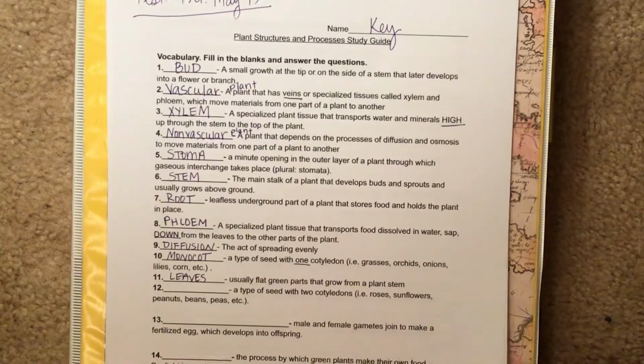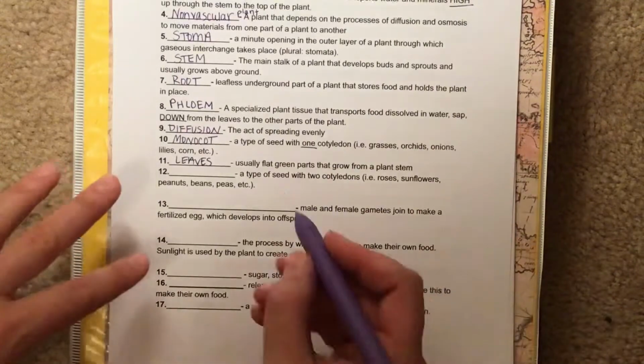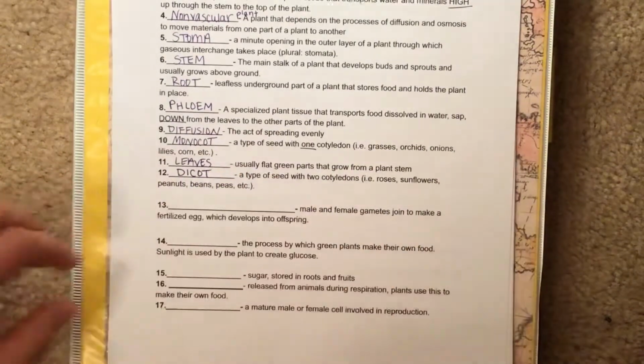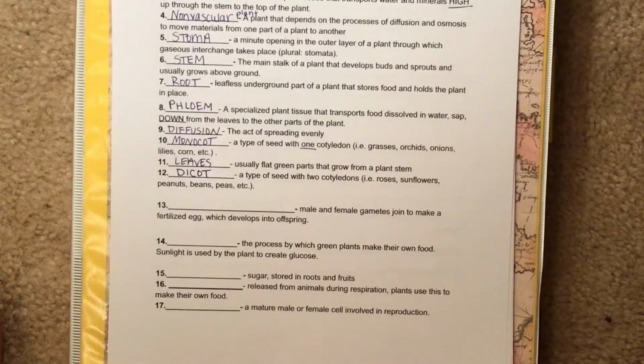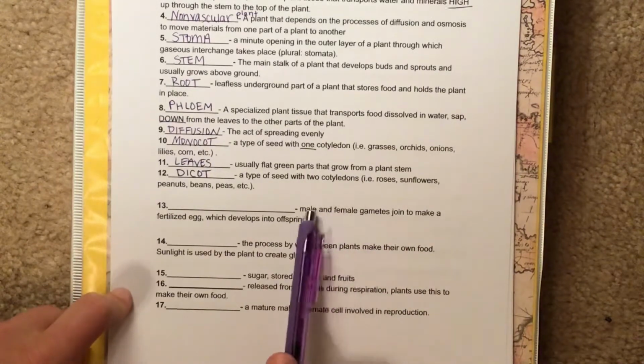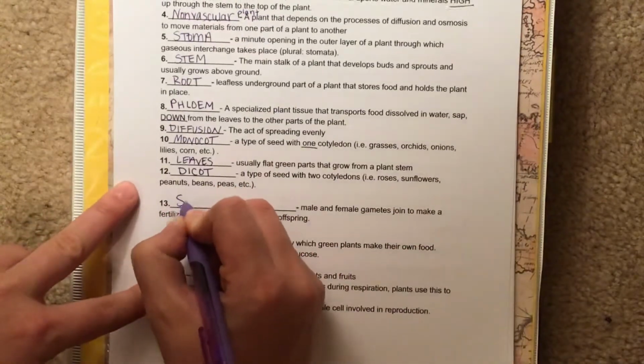Number 12, a type of seed with two cotyledons. It's going to be a dicot. That prefix di means two. Number 13, male and female gametes join to make a fertilized egg, which develops into offspring. This is describing a type of reproduction that involves the male and female gamete coming together. So that's going to be sexual reproduction.